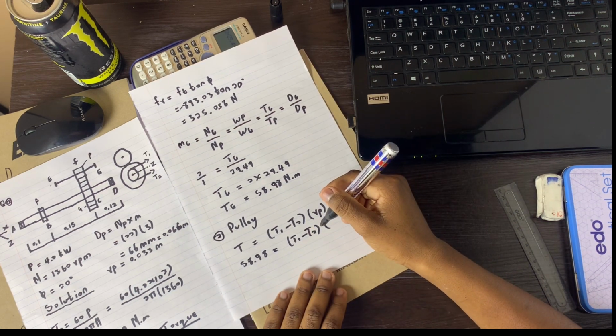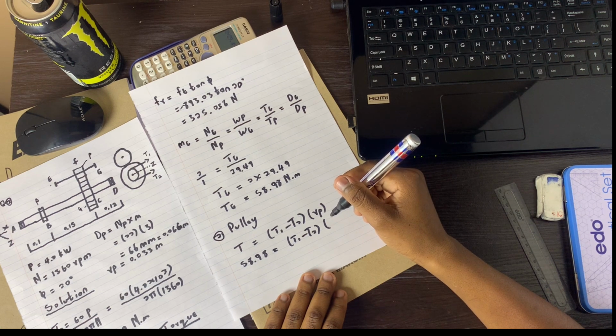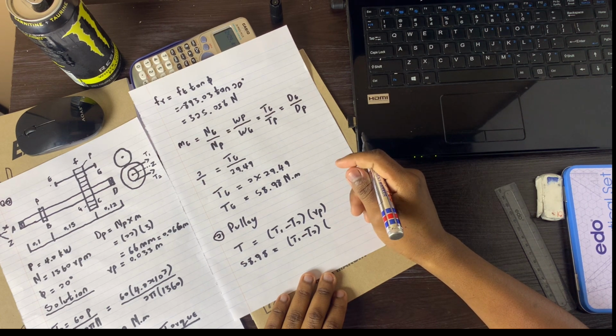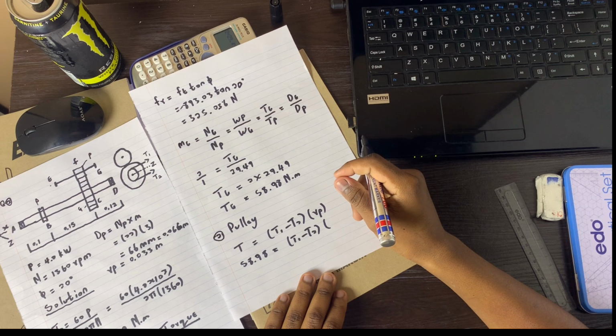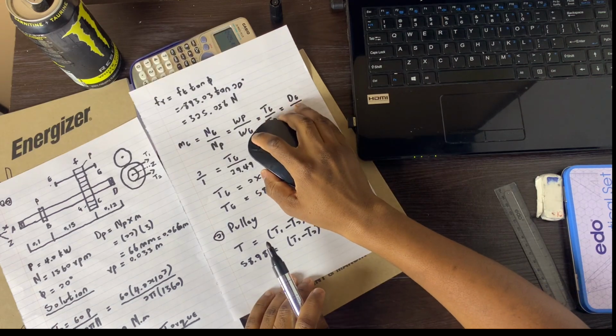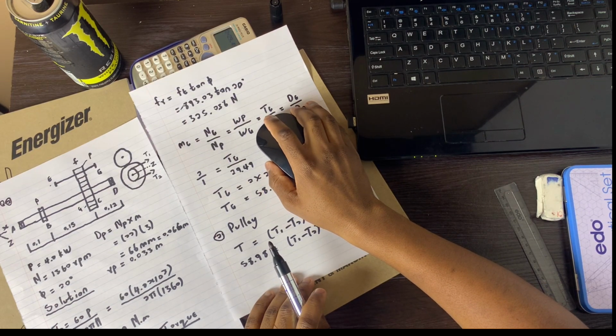Are we given the radius of the pulley? Please give me, bro. I'm still checking if we're given the radius of the pulley. Are we not given that? Okay, let me just check the question.